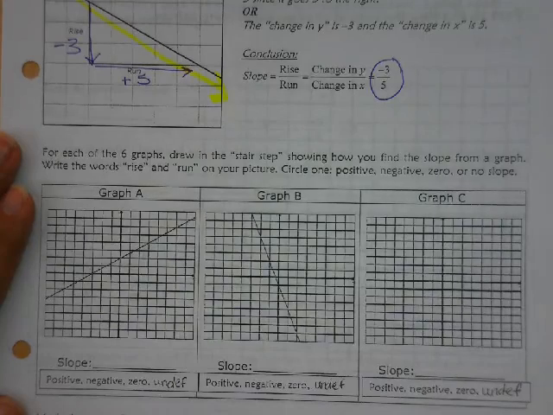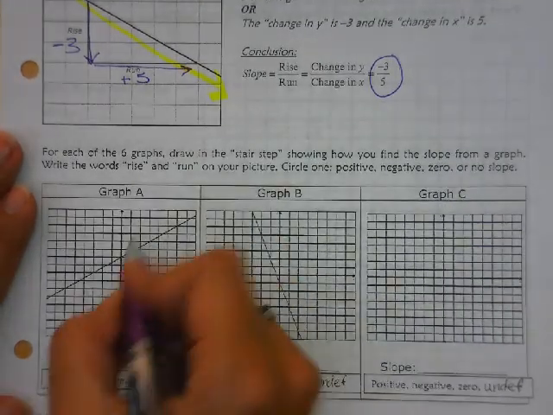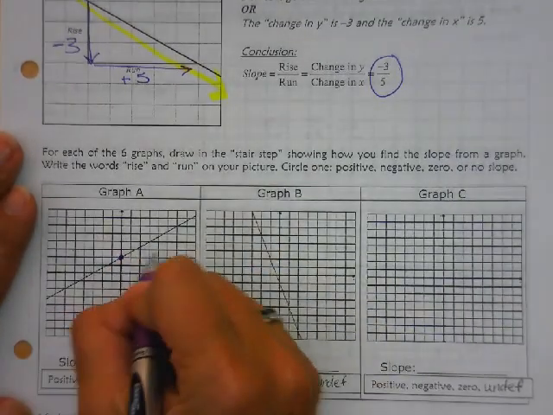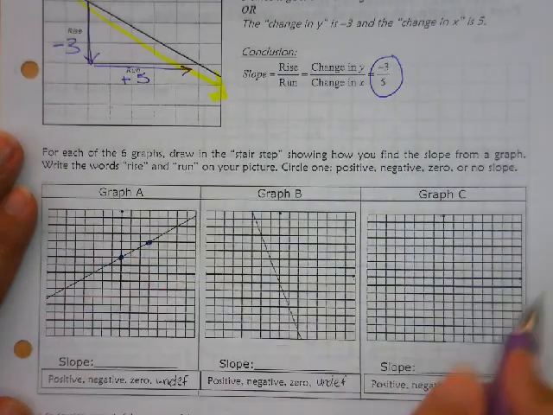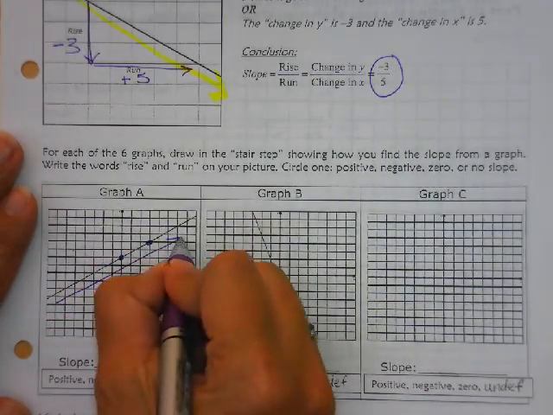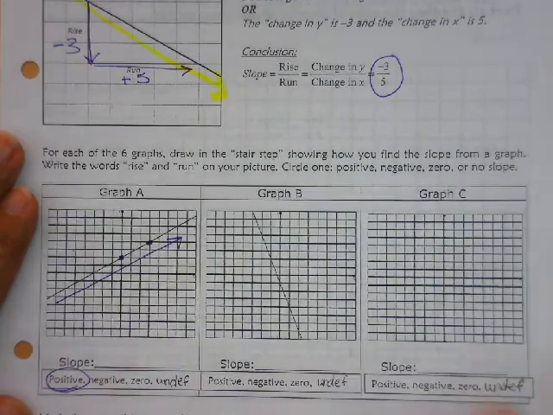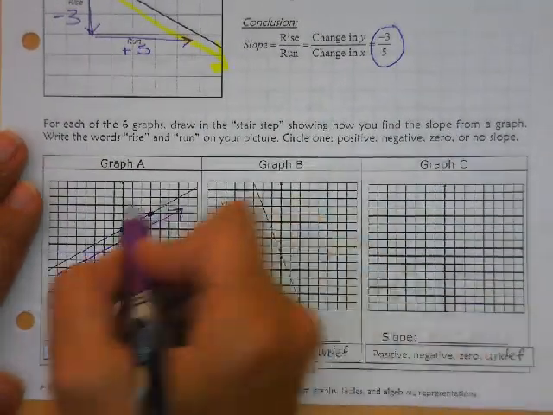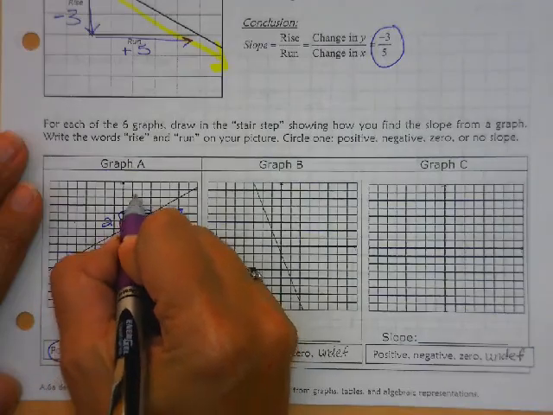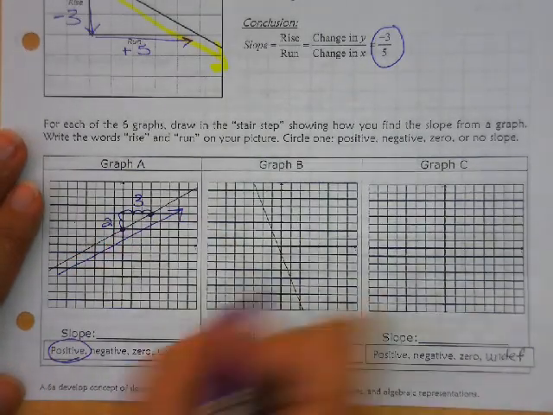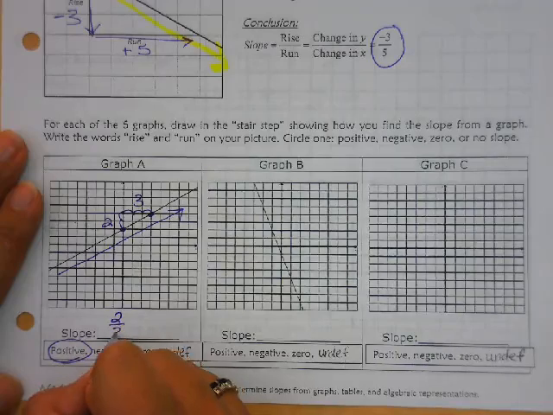Again, you're going to pick 2 points. You're going to draw your staircase. I'm going to choose here. You got to look for where the graph intersects the coordinates. I can see that this has a positive slope because it is going up. Identify that first. We're going to count 1, 2, 1, 2, 3. I want to see those numbers. Rise is 2, run is 3.